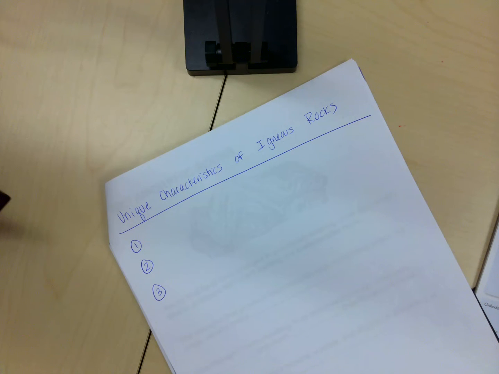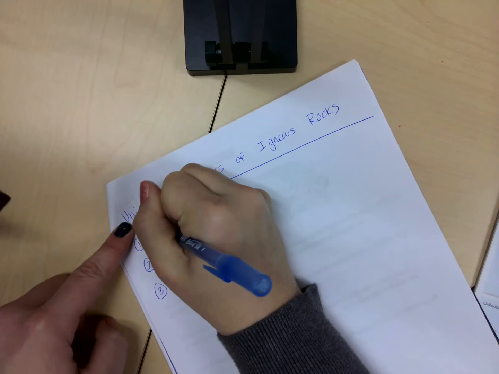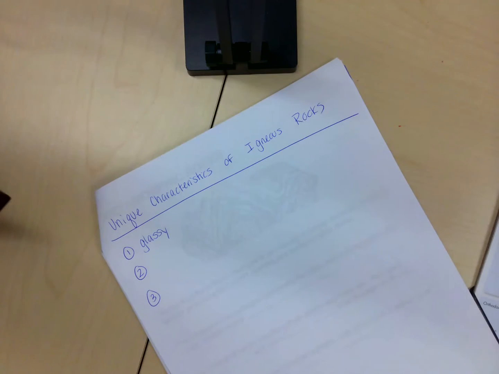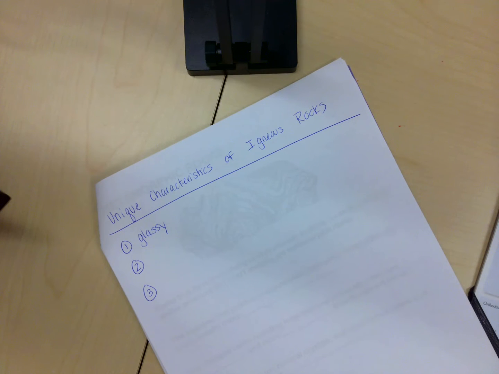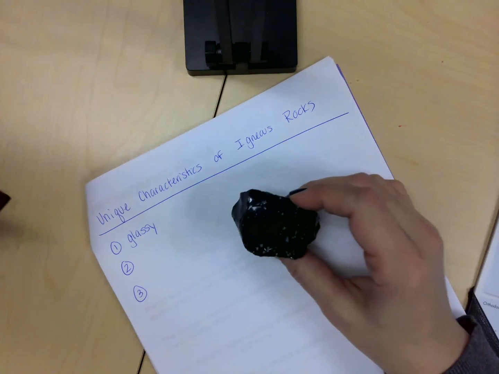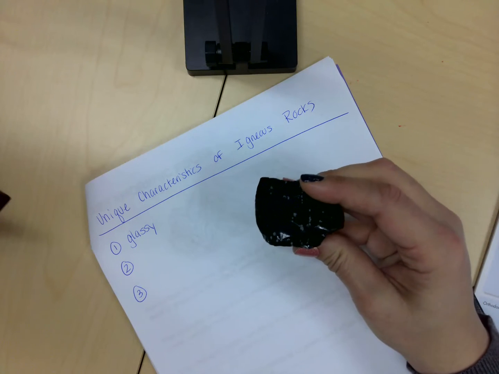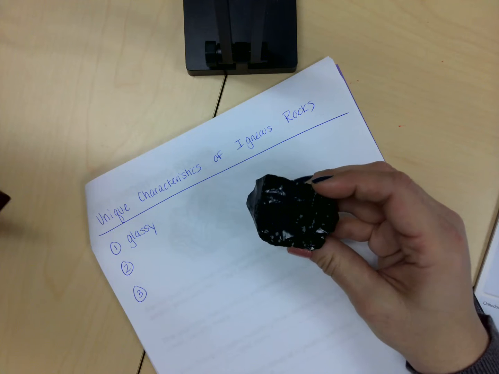Our first characteristic that an igneous rock is going to have is glassy. Remember, igneous rocks form from the solidification of magma or lava. So when they solidify, it can make a glassy texture. This rock, I know it's kind of hard to see on the camera, but you can see how it shines like glass. So this would be an example of a glassy igneous rock.